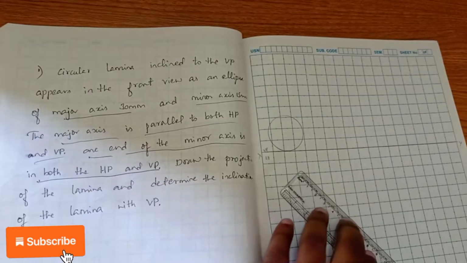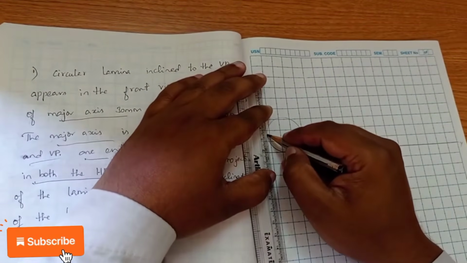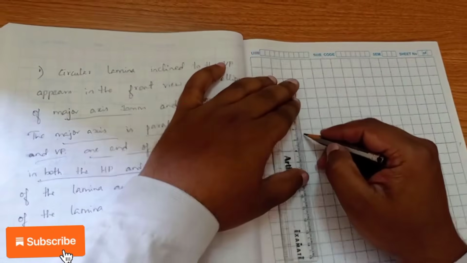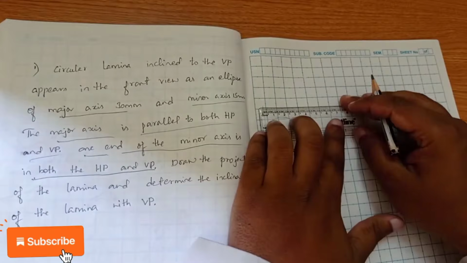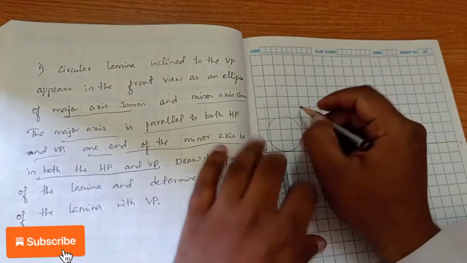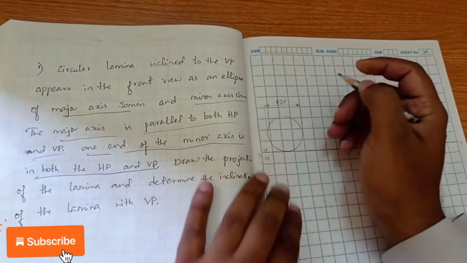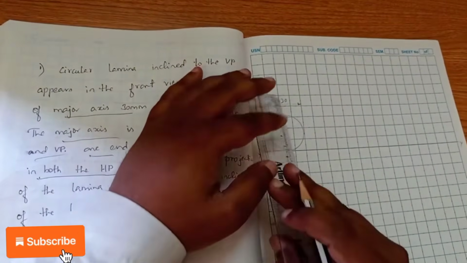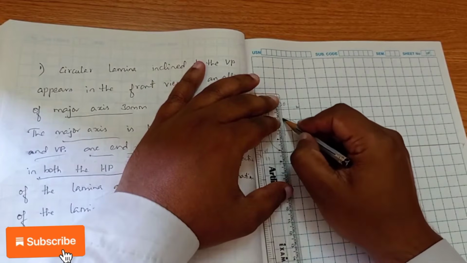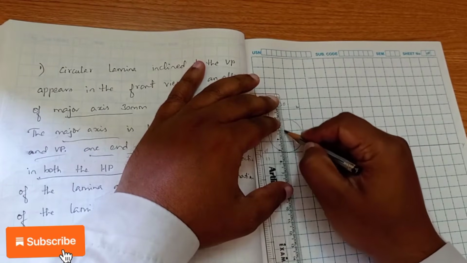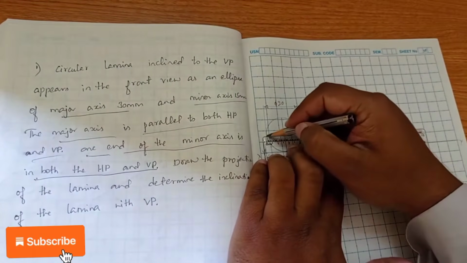So we can show the dimensions above here. Diameter 30. So what we do here is divide this circle into only 4 parts, not 8 parts, in this special type of problem. Okay, so we are dividing the circle into 4 equal parts.